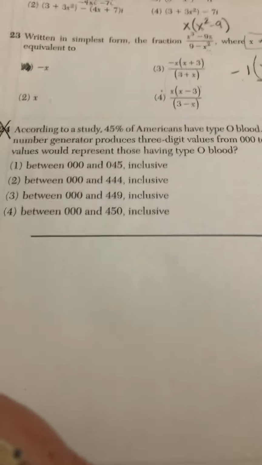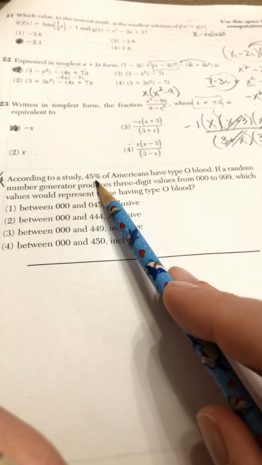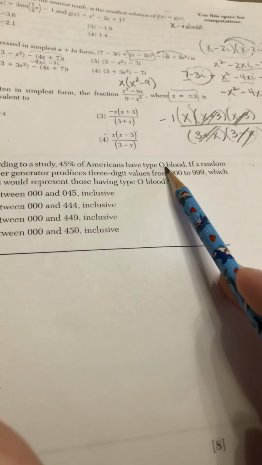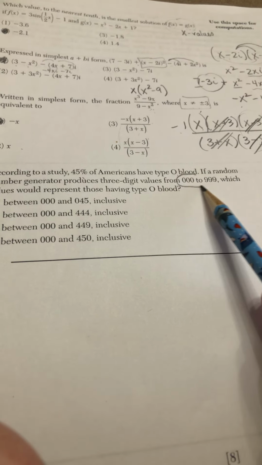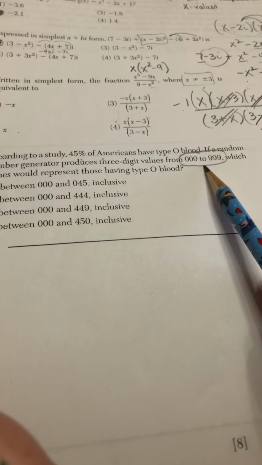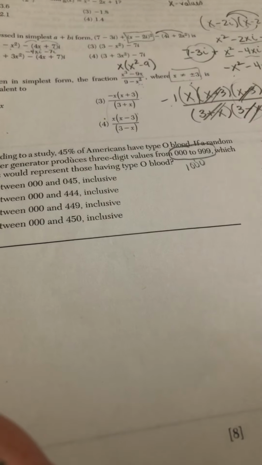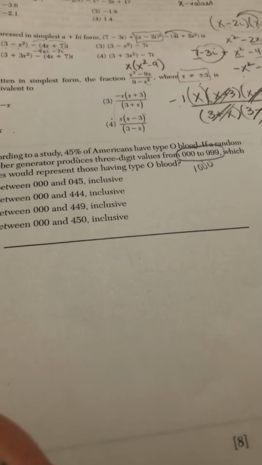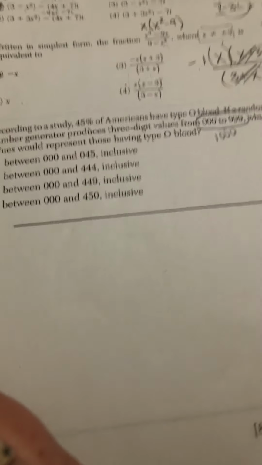All right. Last one, probability question. We are not going to hit this year, but here's the deal. 45% of Americans have type O blood. Random number generator. So if you generate these numbers to people, that is actually 1,000 numbers. Even though it says 999, when you include 000, that's another number.